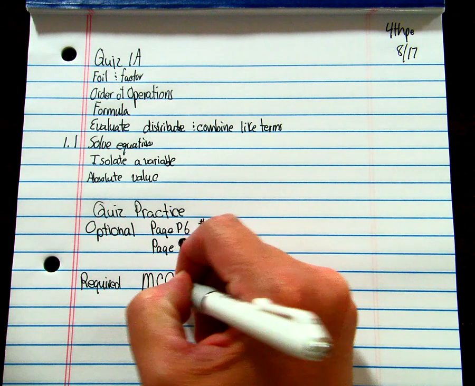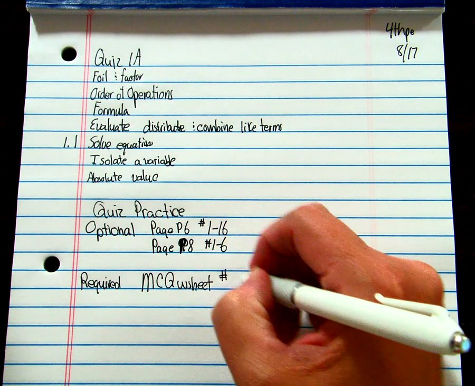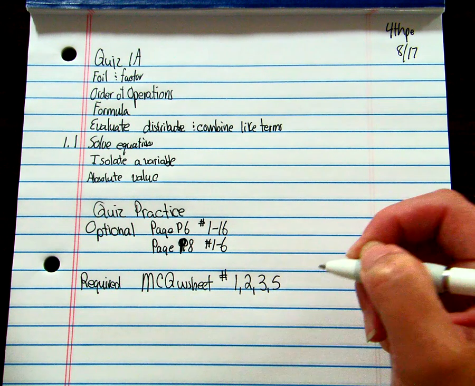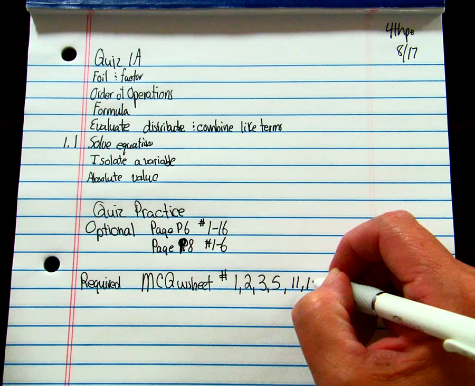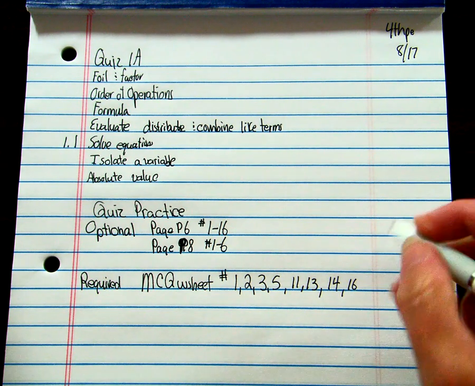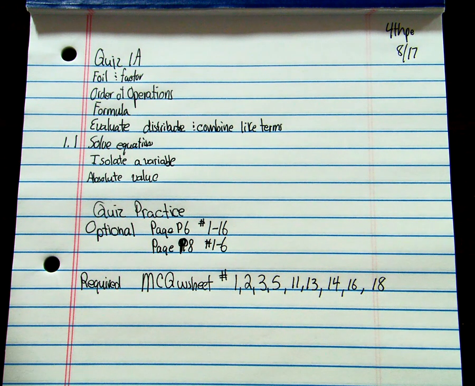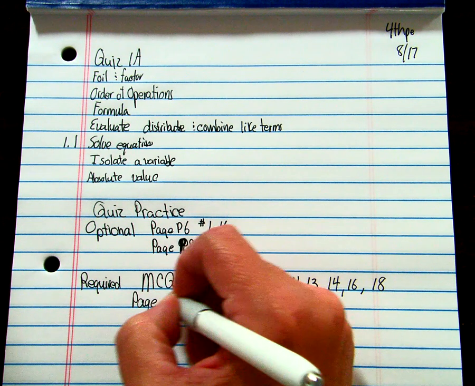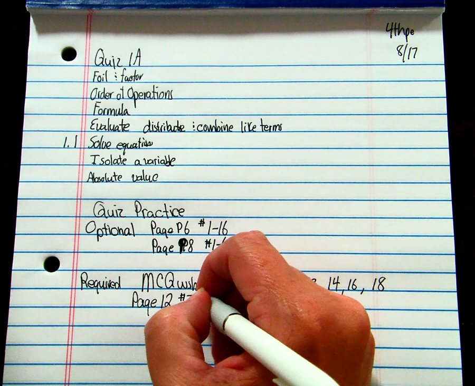So on the MCQ worksheet, very specific ones I want you to work. Are you ready to write? Number 1, 2, 3, and 5. Number 11, 13, 14, 16, and 18 from the MCQ worksheet. The last single problem comes from page 12. I had to pull this because I couldn't find one like this anywhere else. On page 12, just do number 71.